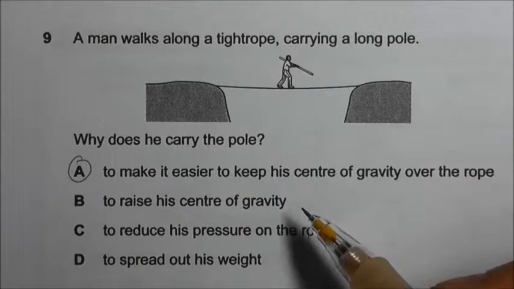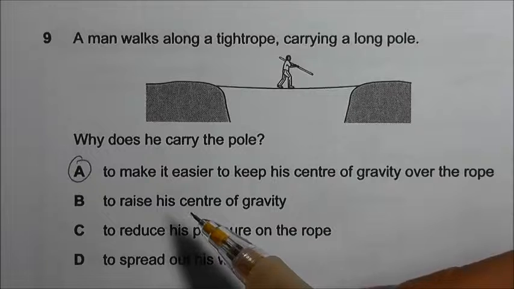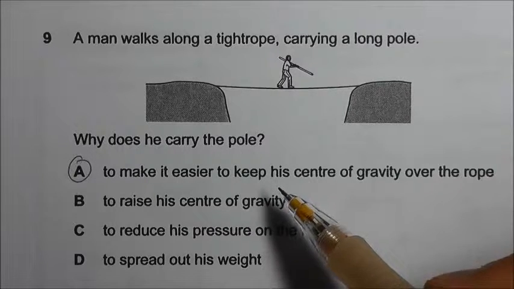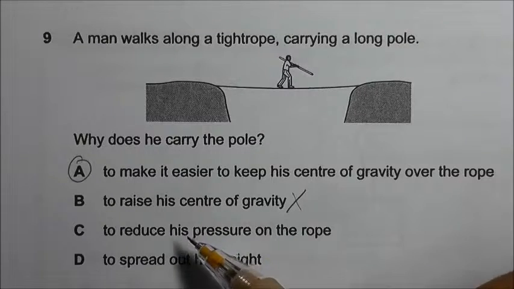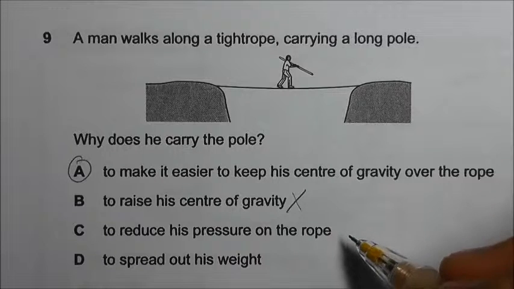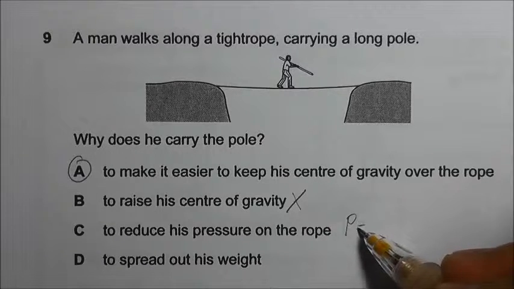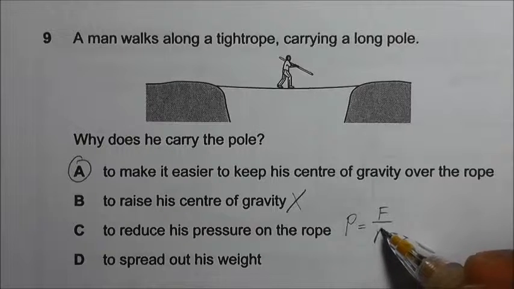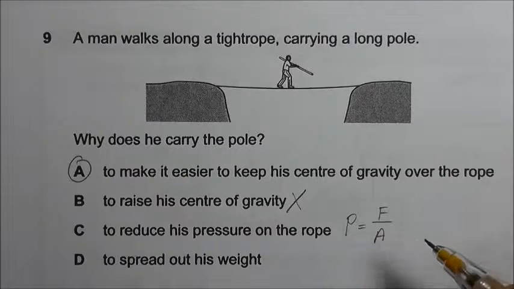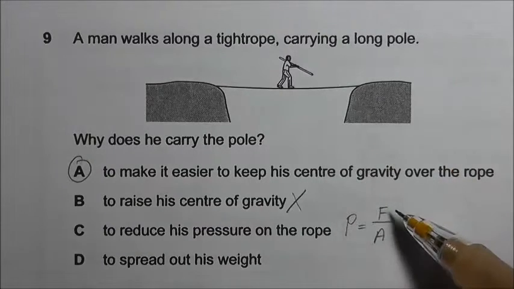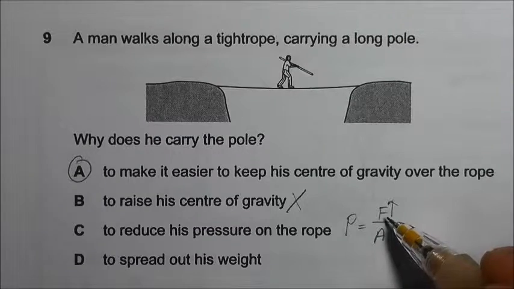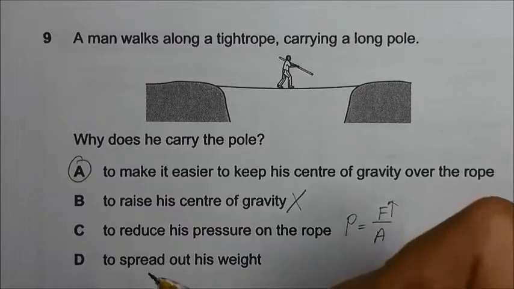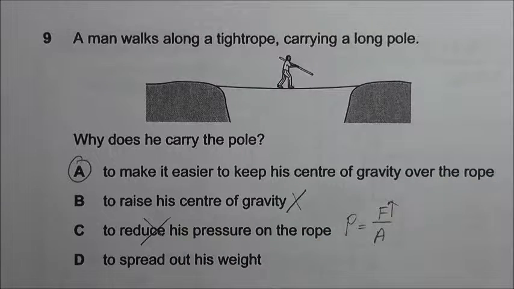Okay, now let's look at the other three options. Option B, if his center of gravity is raised, it makes him more unstable and more likely to topple, so it cannot be the answer. To reduce his pressure on the rope, okay, so we have to understand that the pressure formula is pressure is equal to force over area, and carrying the pole will increase his gravitational force, which is the combined weight of himself and the pole. So if the force increases, the pressure will increase instead of reduce. So this is not the answer as well.